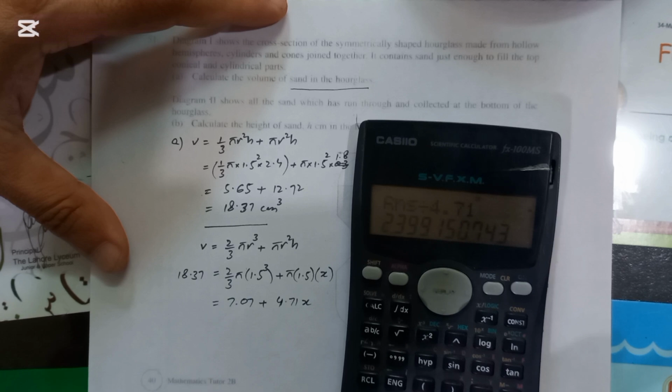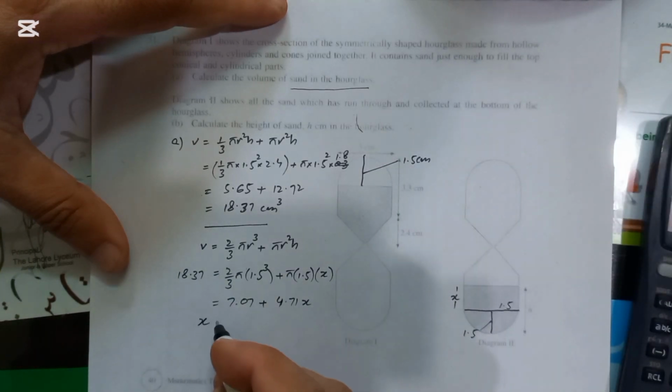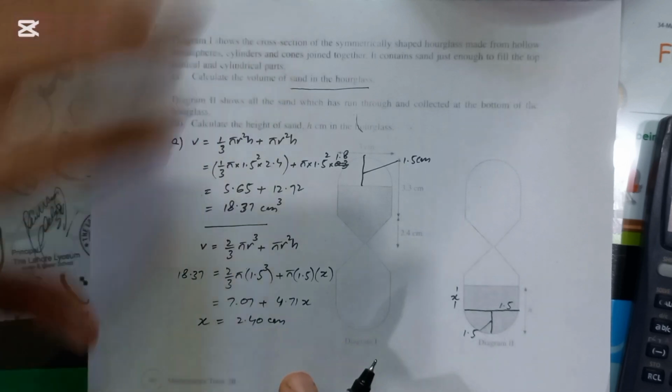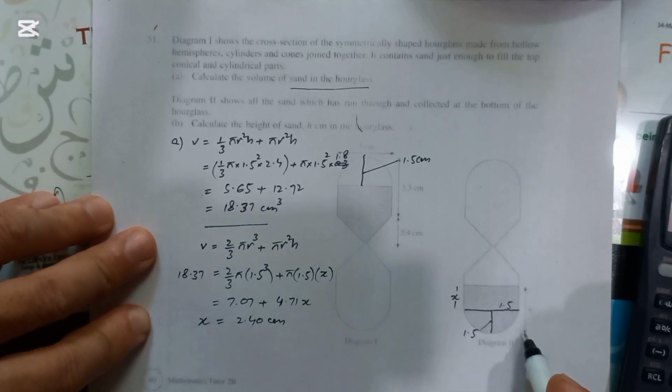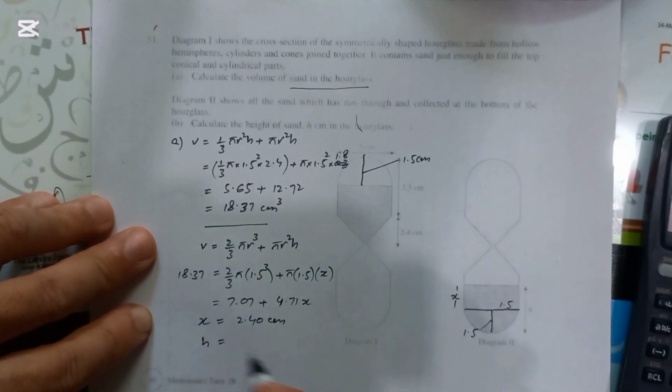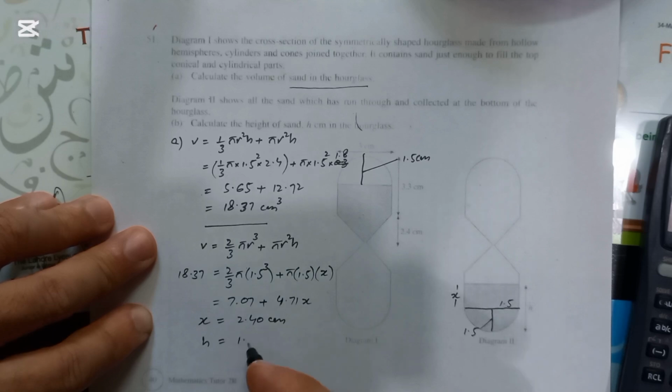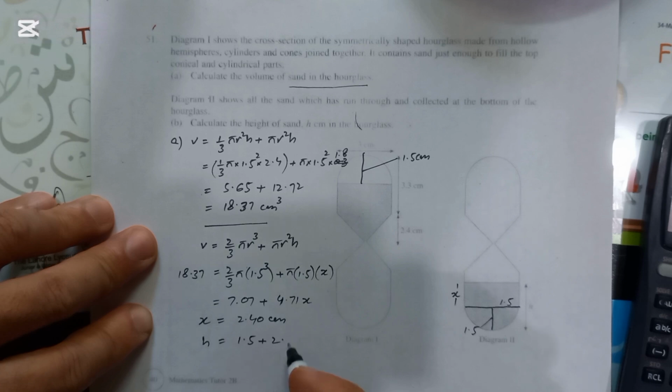So this is the value of the x, 2.40. Centimeter will be the unit, but the requirement is calculate the height of the sand, like we are going to find the h. So h will be equal to 1.5 plus this value of x, 2.40, and it will be equal to 3.9 centimeters.